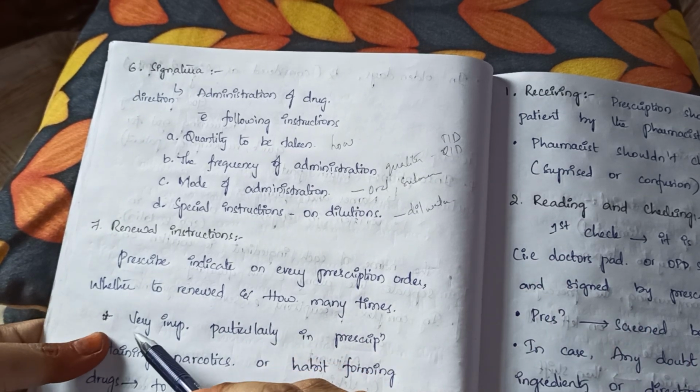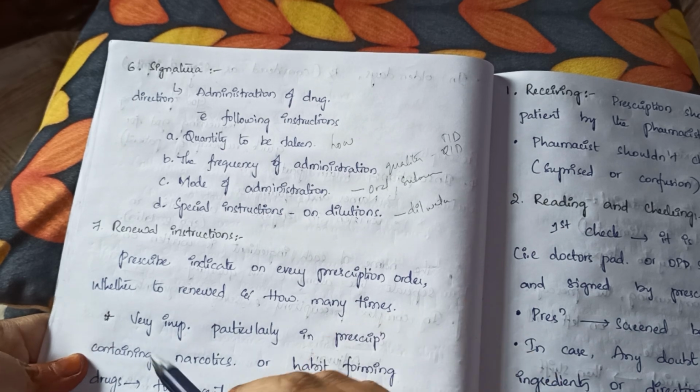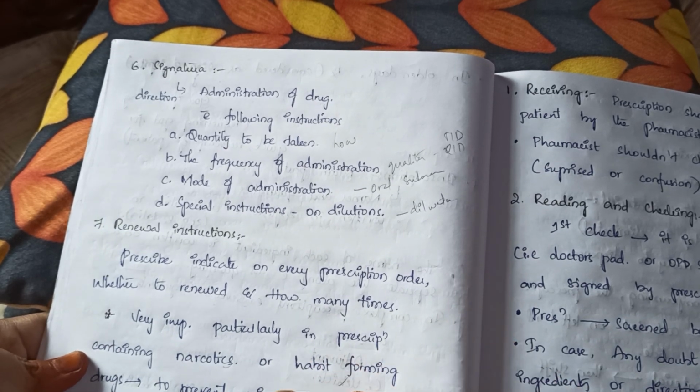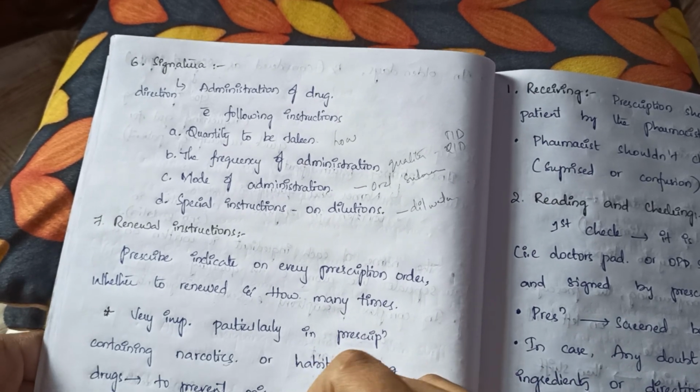Next, renewal instructions. Renewal instructions means the prescriber indicates on every prescription order whether it is to be renewed and how many times. It is very important, particularly in prescriptions containing narcotics or habit forming drugs, to prevent misuse.